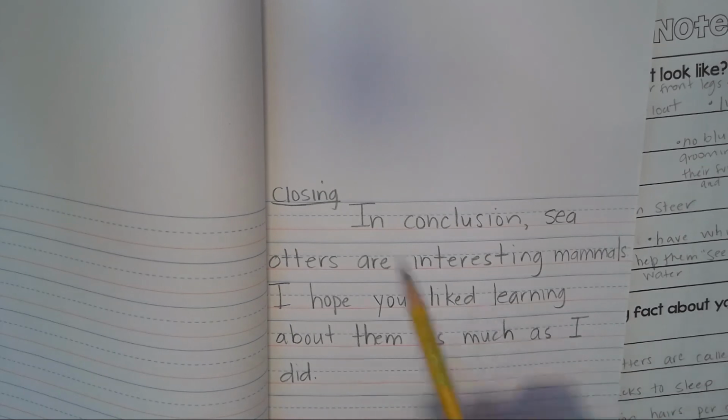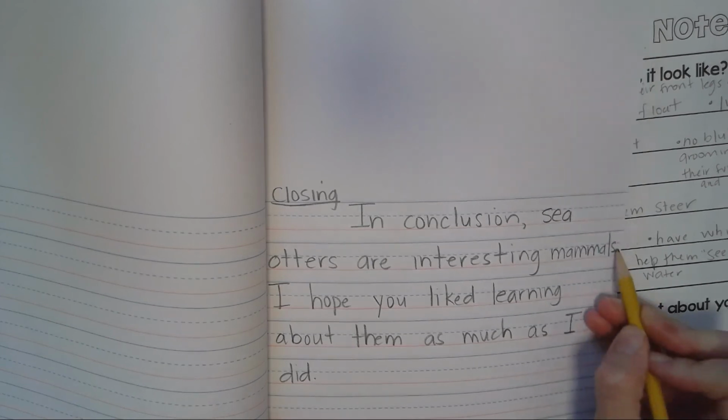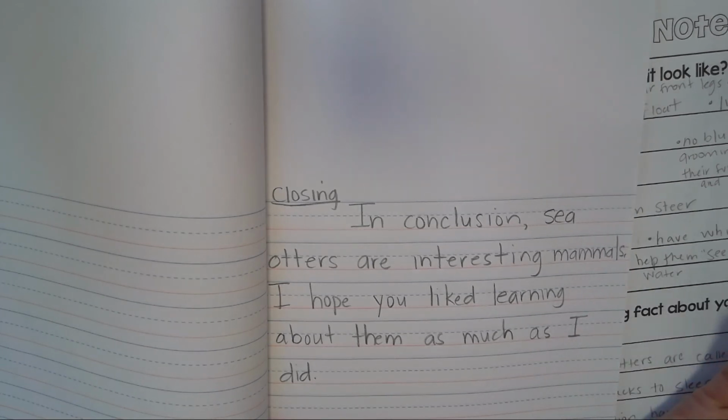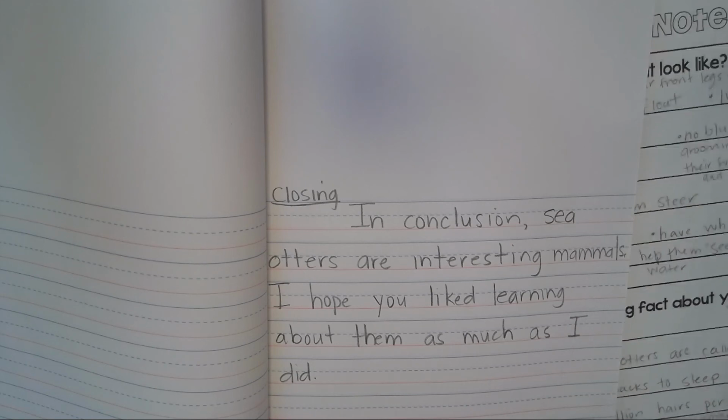So you would write something like, in conclusion, sea otters are interesting mammals. I hope you liked learning about them as much as I did. That's a great, fine conclusion. You could also add in one more interesting fact if you had something else to say about it that you didn't mention, but it just kind of ties your paper together, and then it says goodbye to your reader.